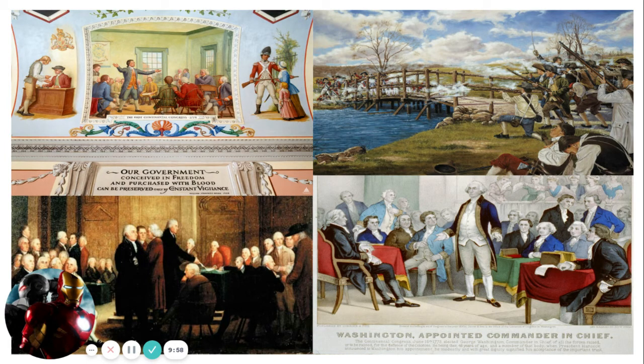It's after the Boston Tea Party that Parliament passes the Intolerable Acts, or the Coercive Acts, as they were called. And this leads to the First Continental Congress. This was the first permanent meeting of delegates from 12 of the 13 colonies. They met. They sent a list of grievances to the king.